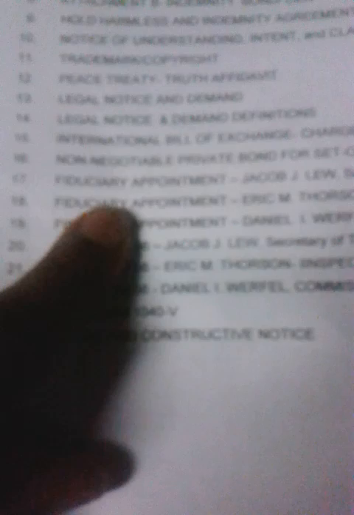So now we're continuing on. You have number 17, the fiduciary appointment. Because before you even give them the bond and they discharge the debt, you need to appoint someone as a fiduciary.